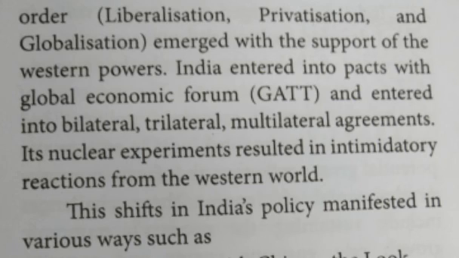Finished goods also find a place in the global market. Globalization is the linkage of nations' markets with the global markets.